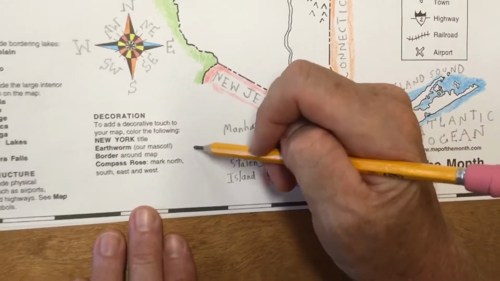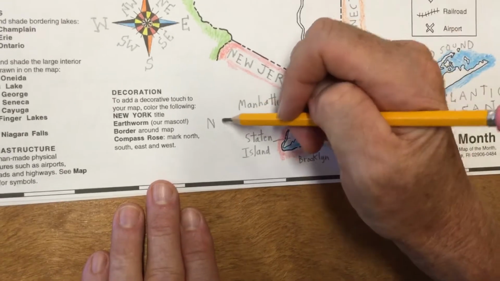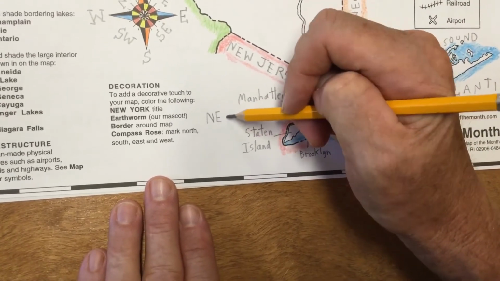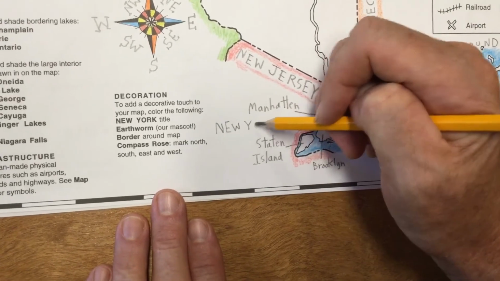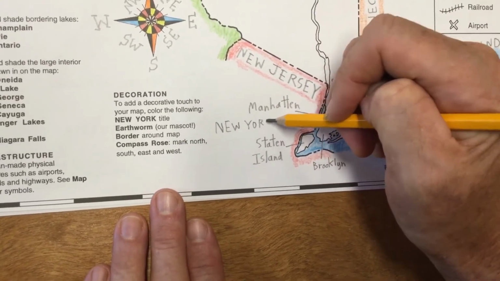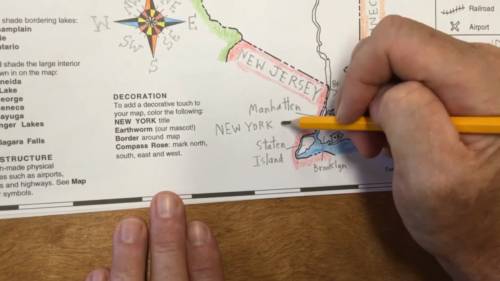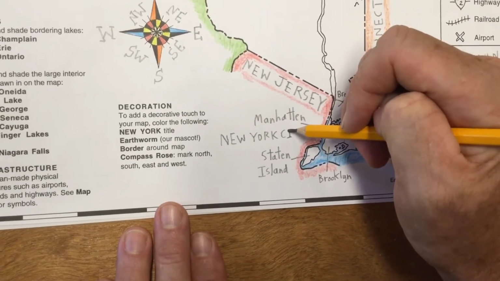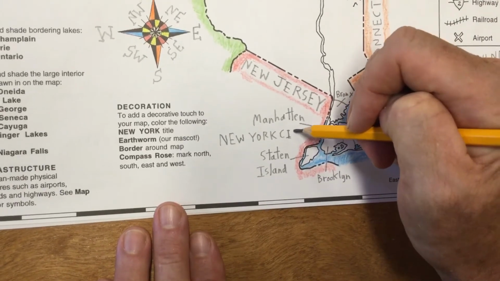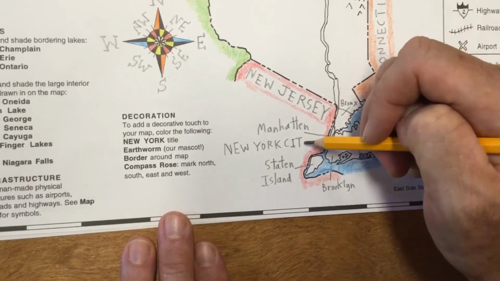And then I think I'm going to put in big capital letters the name of the city. New York. The largest city in the United States. I believe more than 8 million people live in this city.